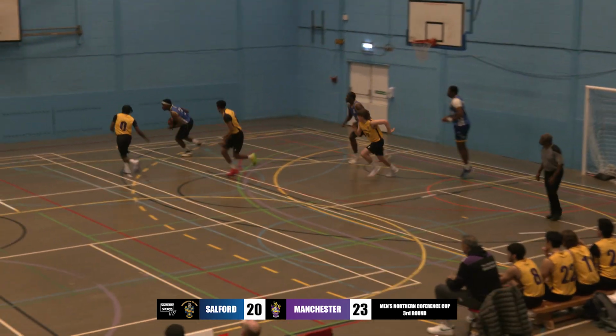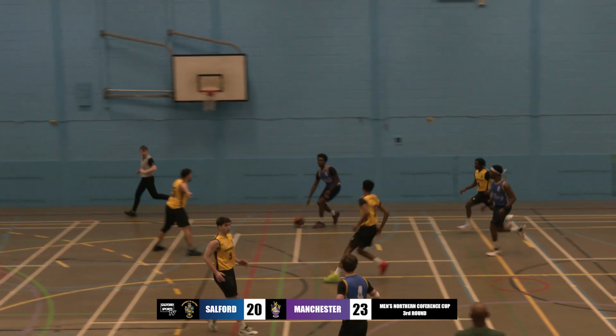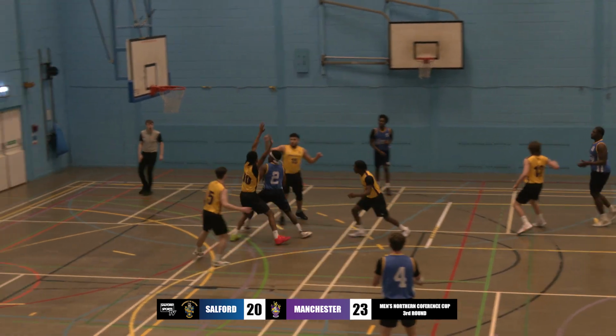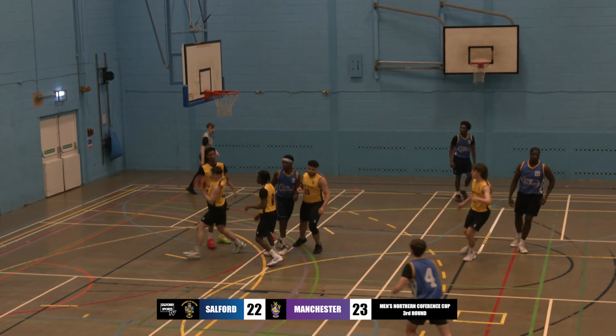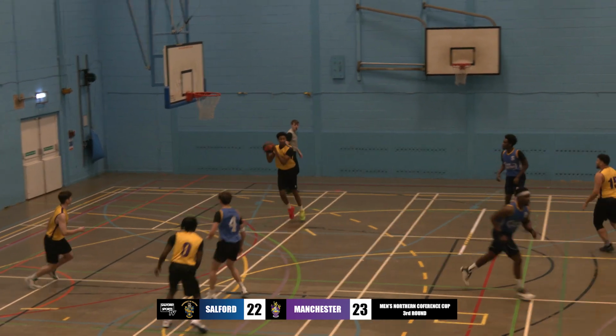Second free throw, no good. It's tipped back into the hands of Obi. Here's Brafer back to Kelly Obi, driving inside, shoots the layup, and it's good. So Salford cut the deficit to 1.